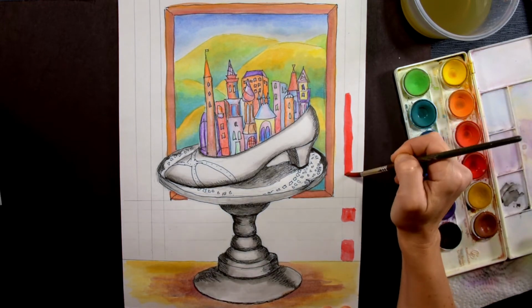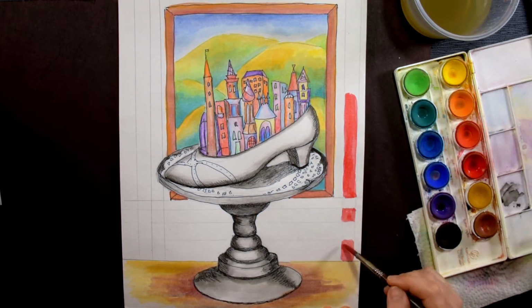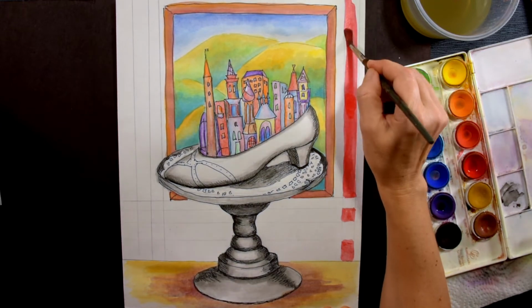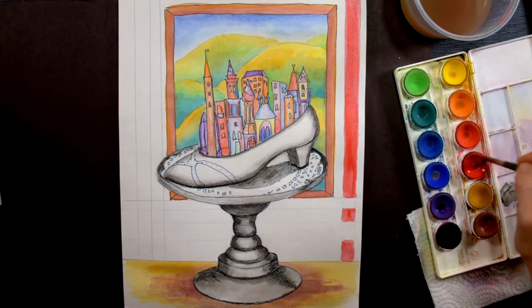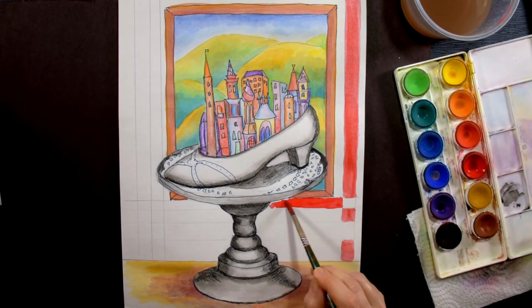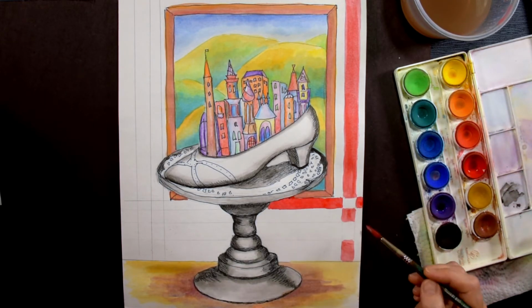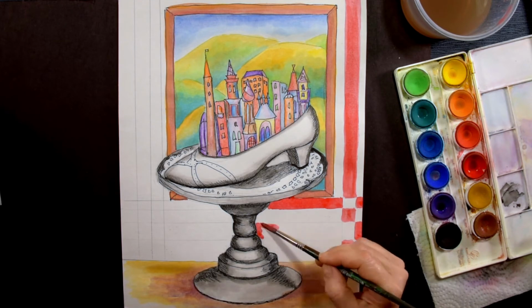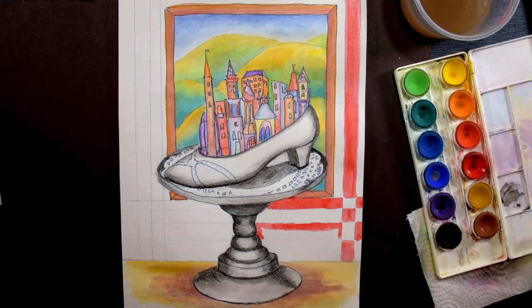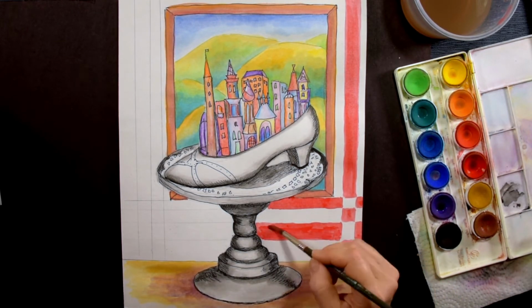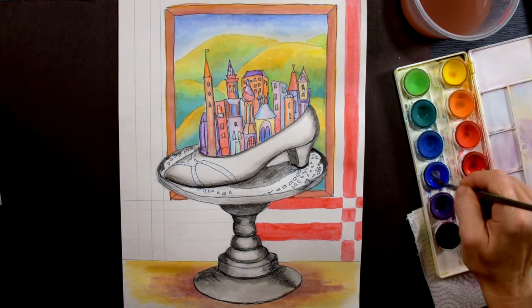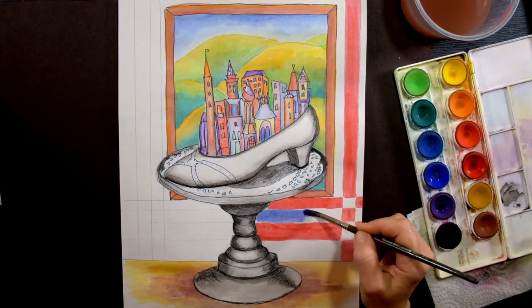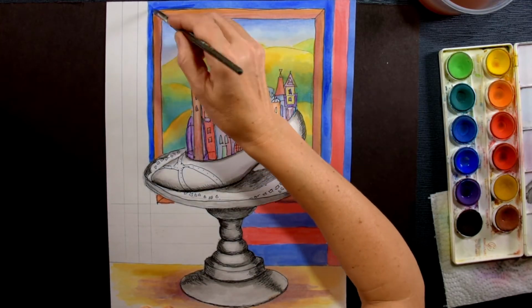For the background, I just basically put some stripes, vertical and horizontal, and it's a good idea to use vertical and horizontal lines for the background because they flatten the picture plane, and we want a flat illusion because this is essentially wallpaper.